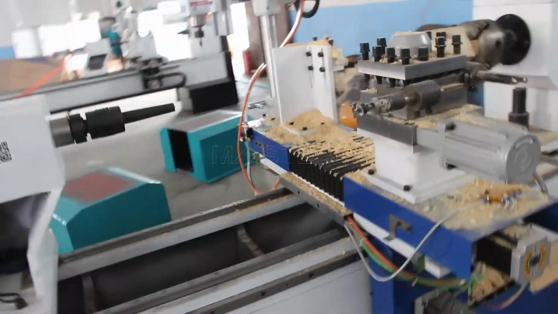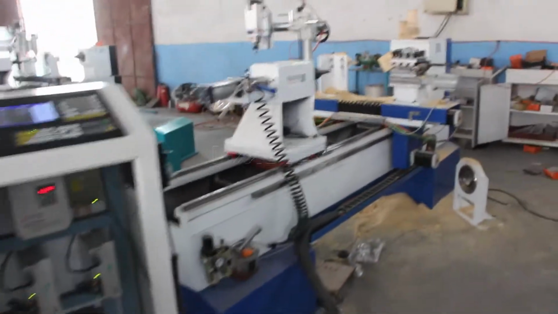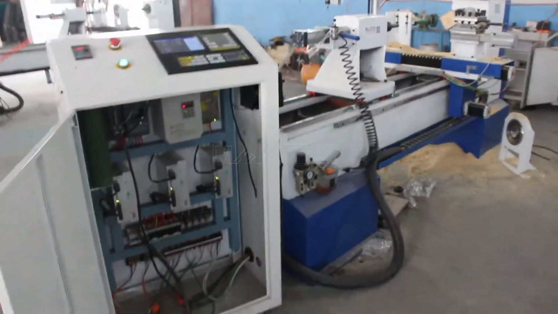This is the main structure, the simple introduction of the CEA series wood lathe machine.